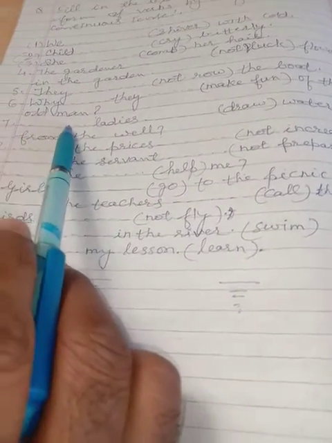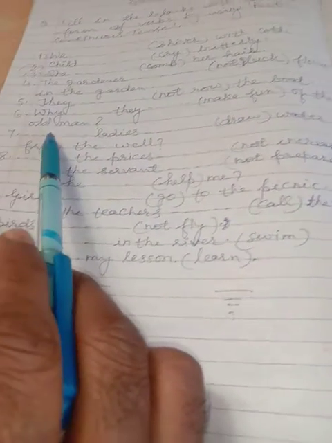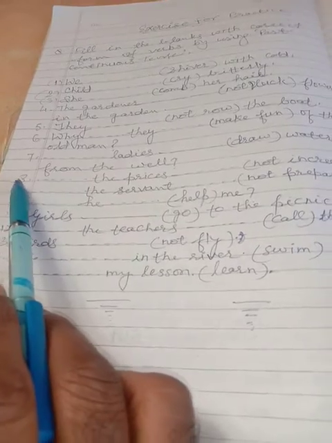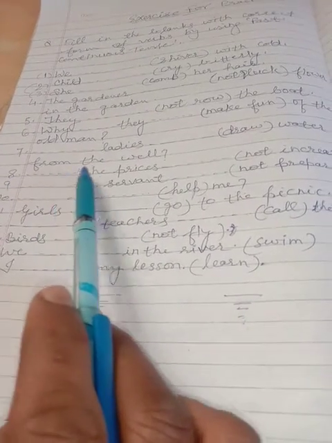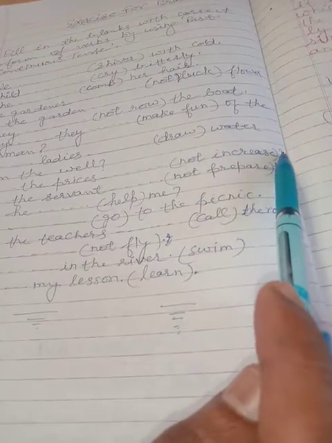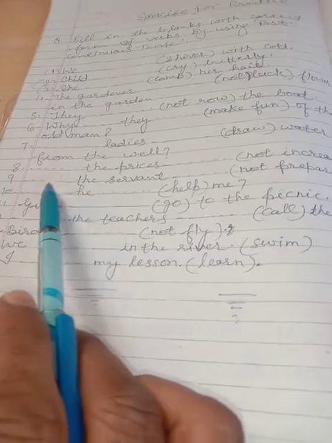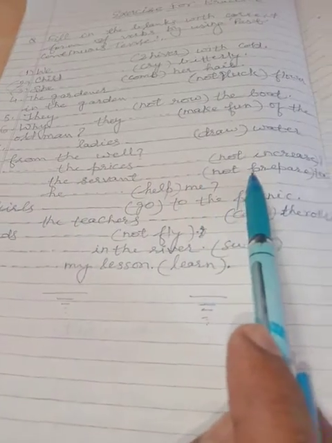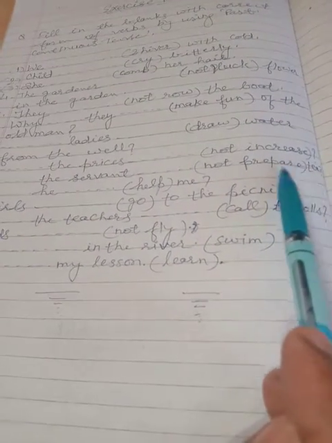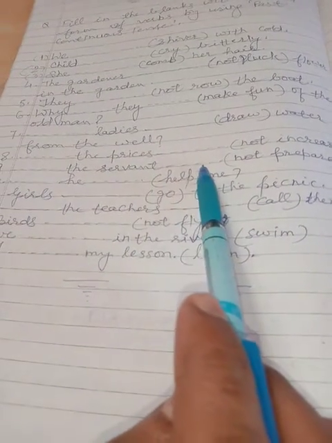So you have to use here were, and then you have to use the correct form of the verb draw here with helping verb were. Next, dash the prices dash not increasing, question mark. So you have to make interrogative negative sentence. Next, dash the servant dash not prepare, in the bracket tea, question mark. So you have to make interrogative negative sentence.